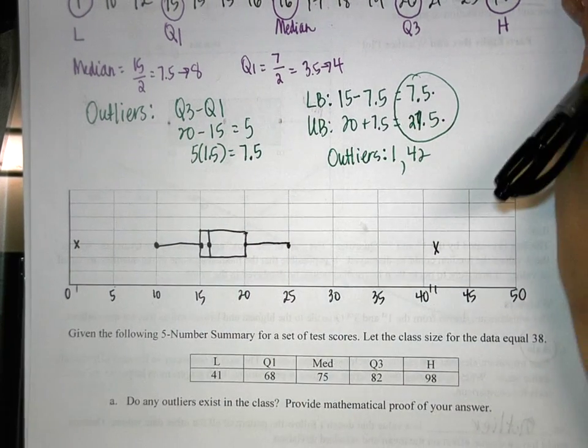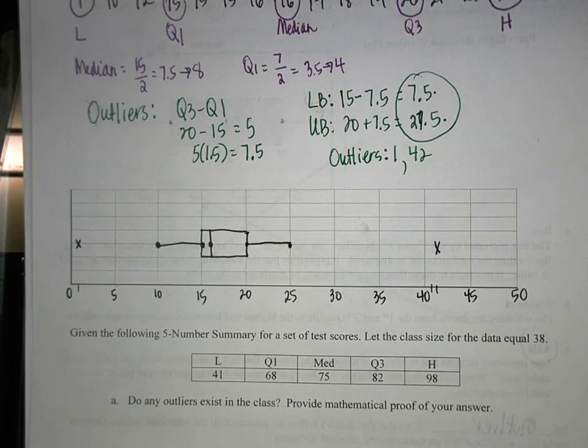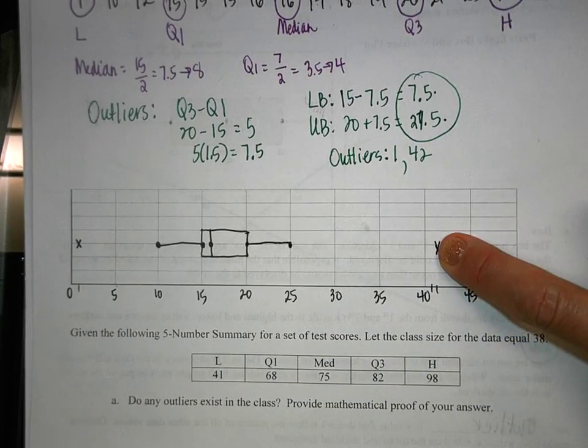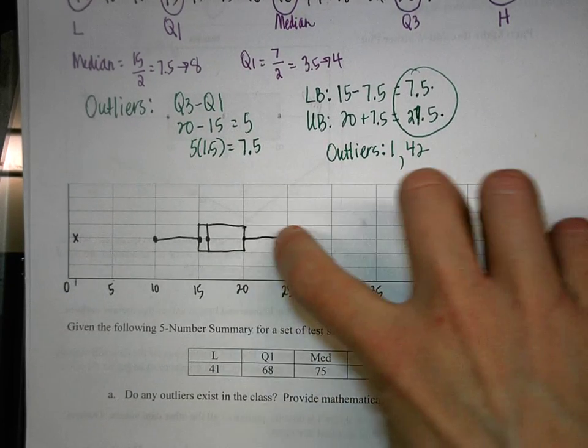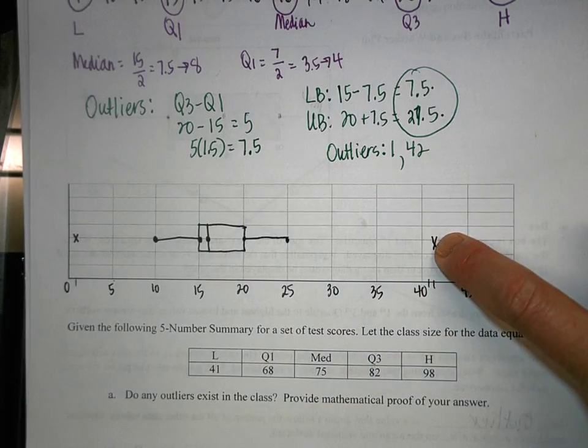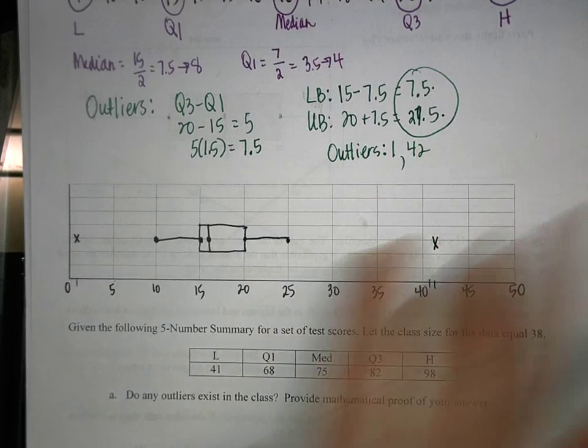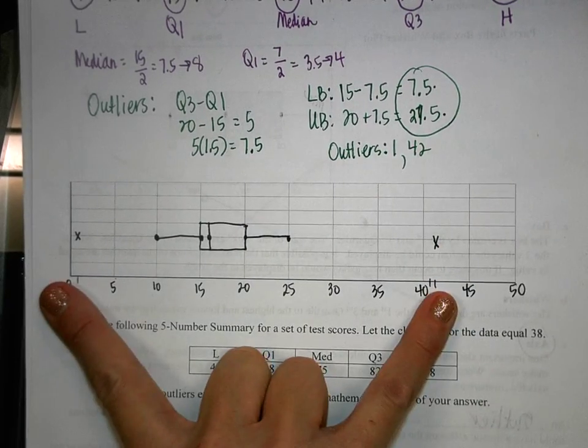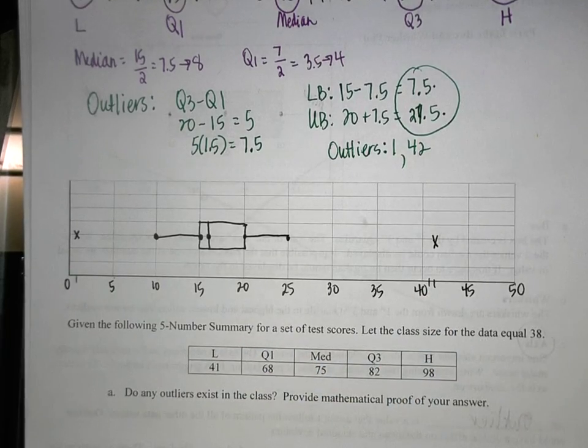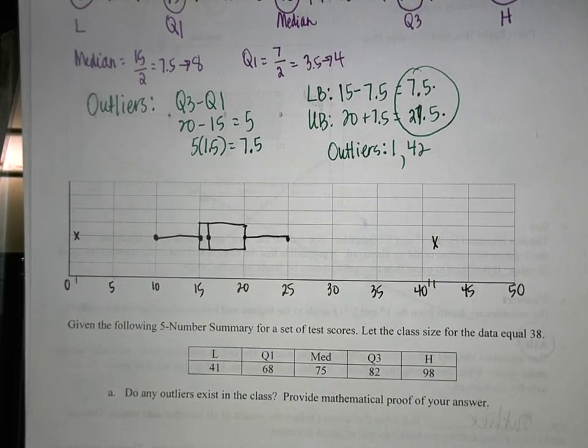Now, if this number had not been an outlier, then that line would have gone all the way to that value. So basically the outliers are not included in your box and whiskers. You're just marking them on your graph. Do you want to ask me any questions right now?